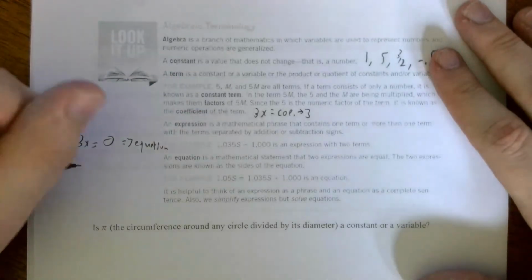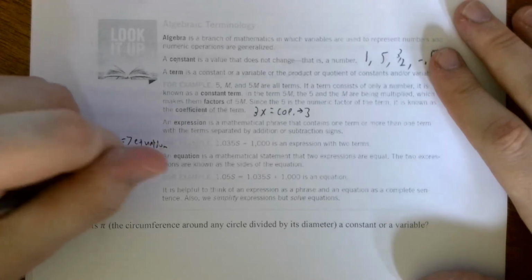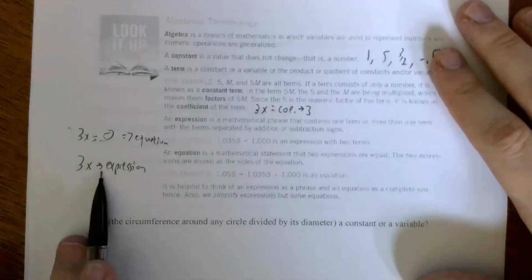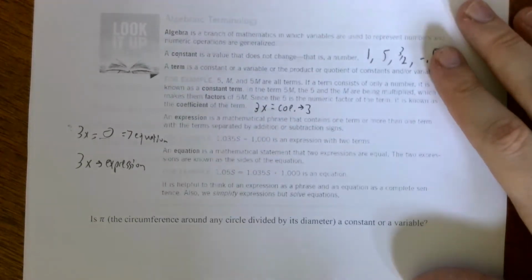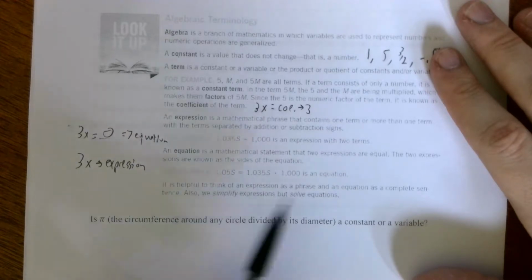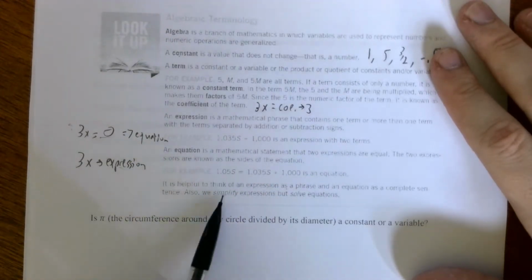If we just have 3x, that is an expression. So the important part is if there's an equal sign, it's an equation. If there's no equal sign, it's an expression. When we are dealing with equations, we are solving them. When we are dealing with expressions, we are simplifying them.